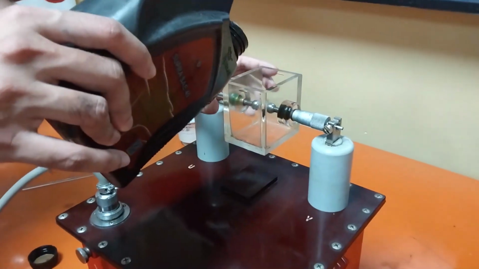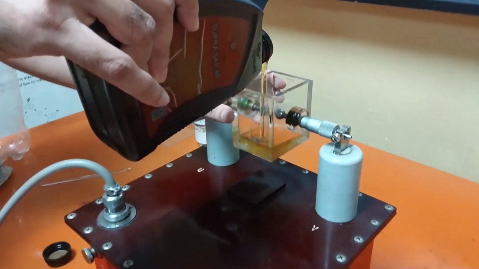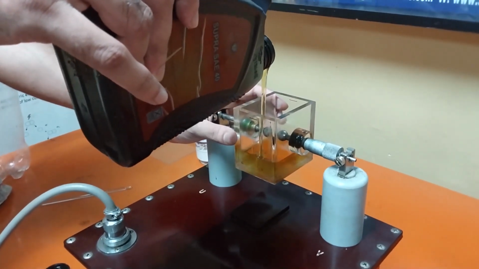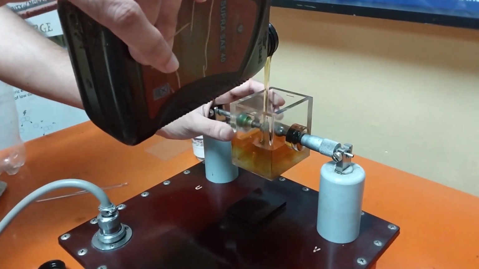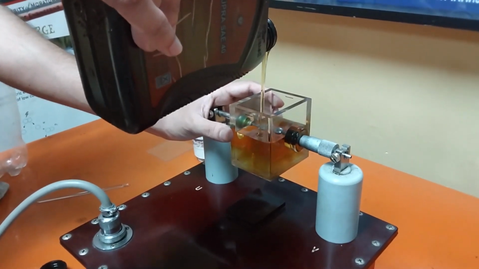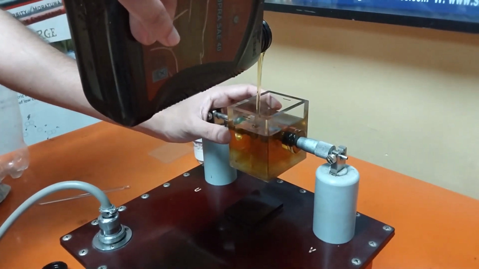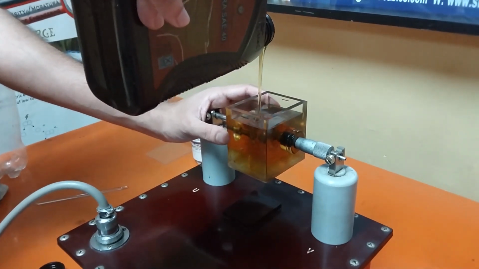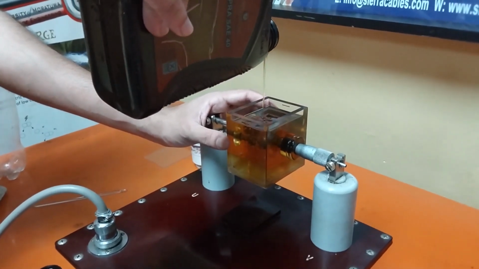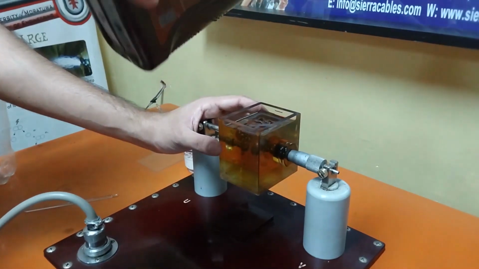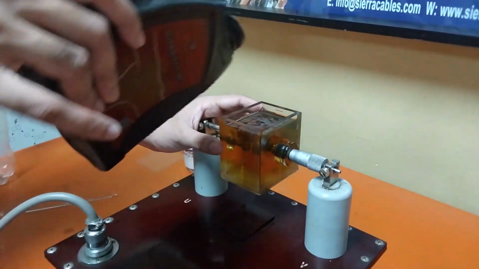Right, now as you can see, we are filling up the engine oil sample up to the red mark line of the glass container. And also here you can observe we are facing a huge trouble with formation of gas bubbles in large quantities on top of the layer in the liquid.